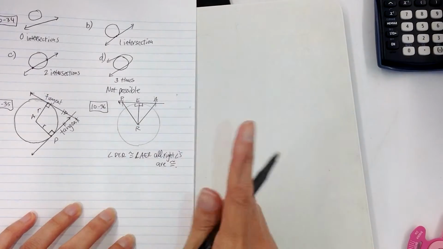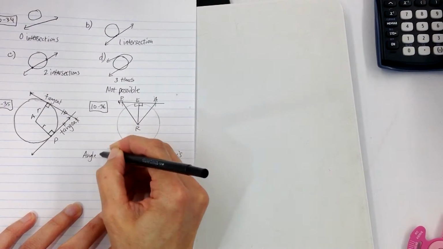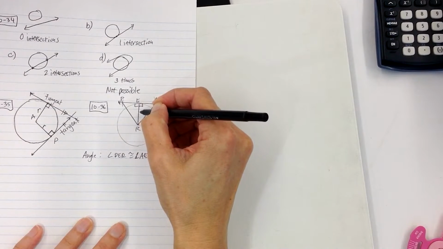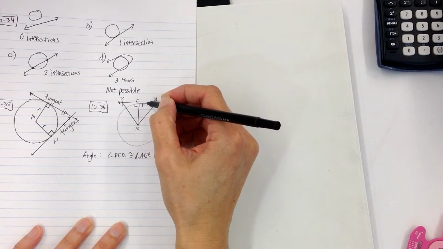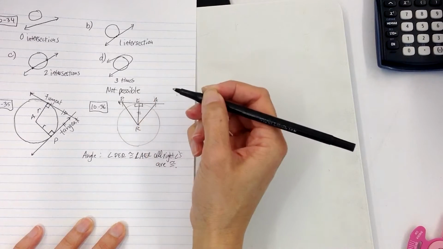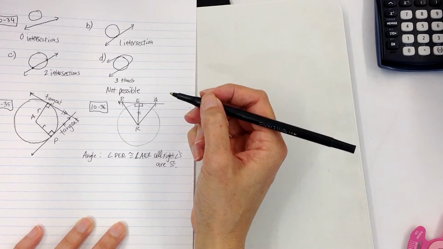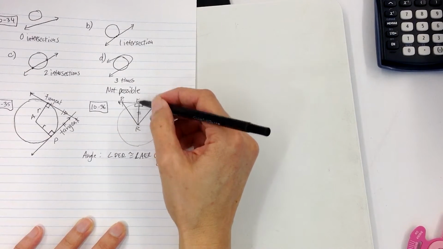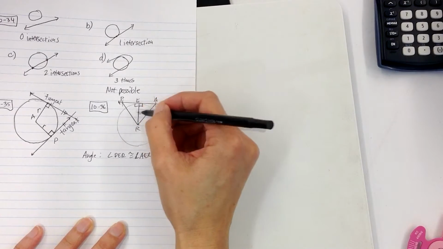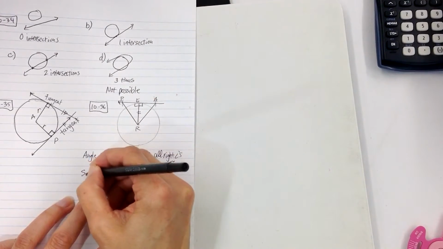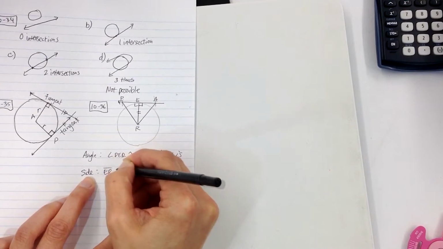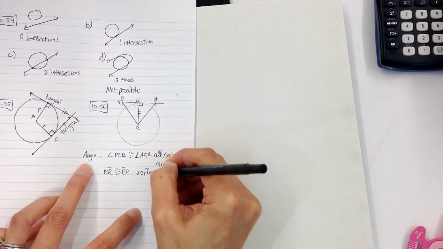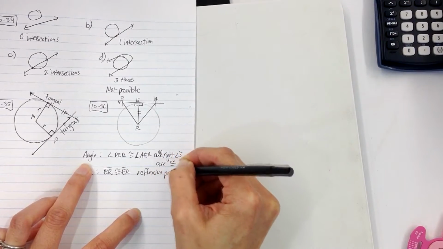Okay, so we know one angle. We need more. So we have a reflexive property going on here, right? They share a side, so that's a side. ER is congruent to ER, reflexive property.